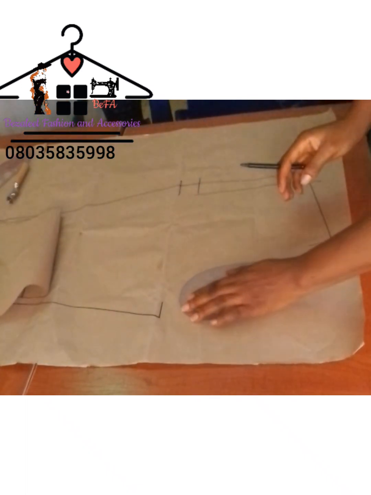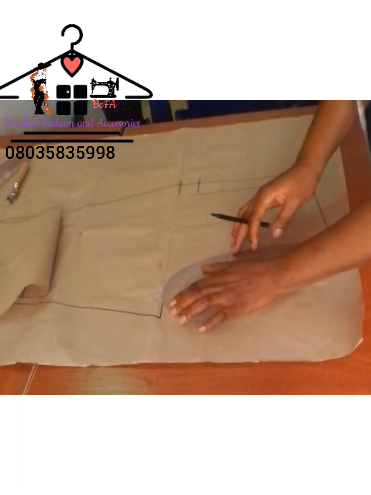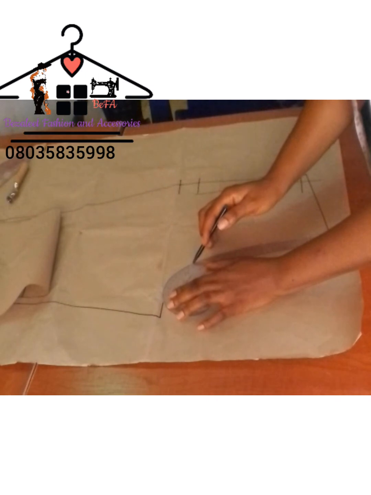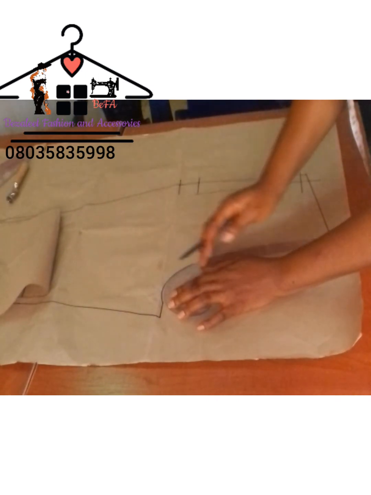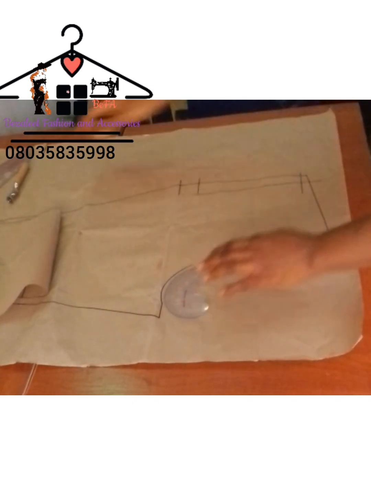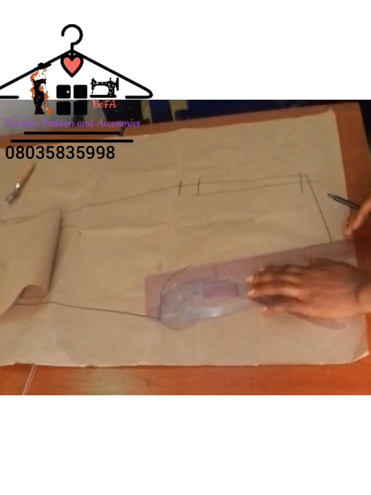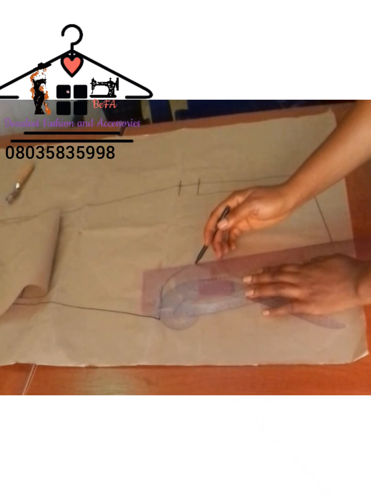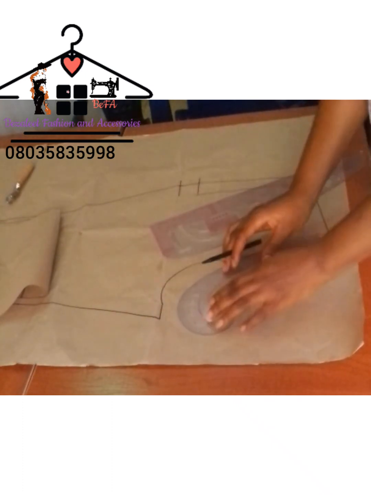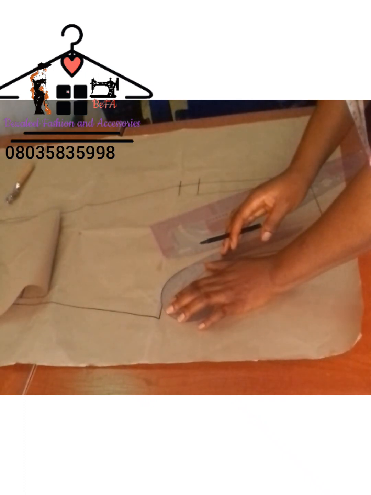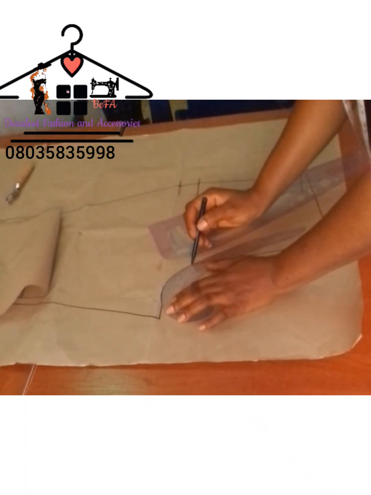So I'm going to join the line now. I can see the trace. What I traced. Like I said, you may not see it. I hope I'm doing the right thing. Okay, this one is a straight line. So endeavor to blend this line correctly. I deviated a little from the line, but no problem.